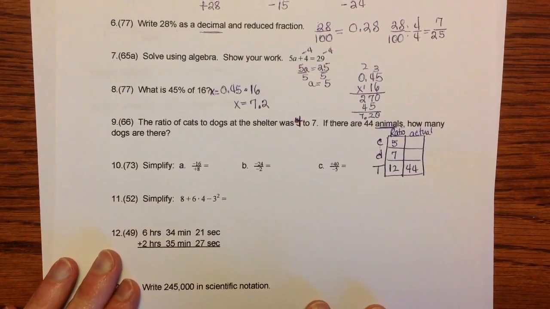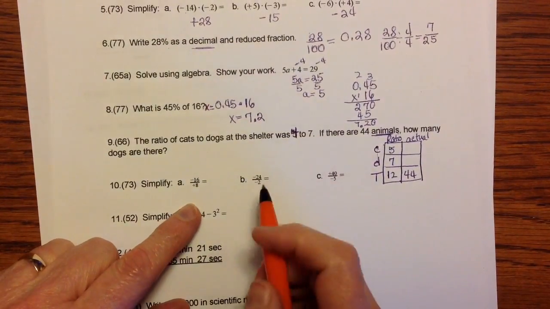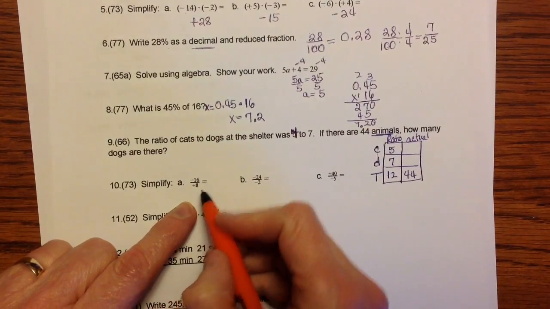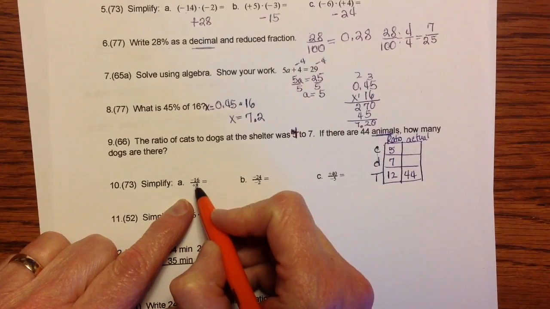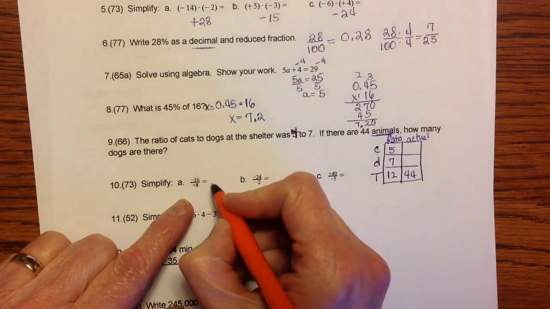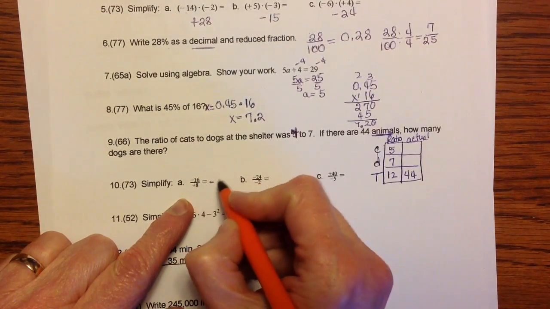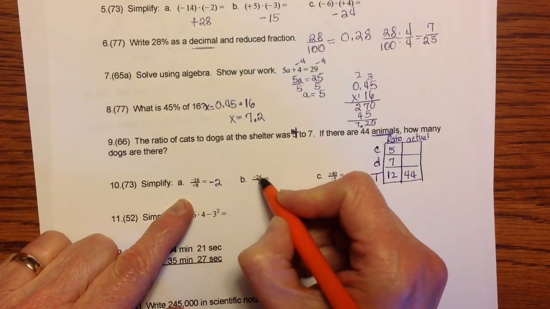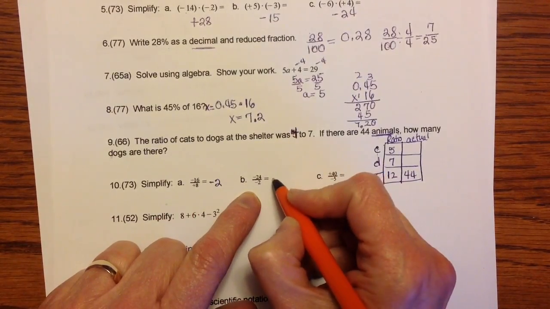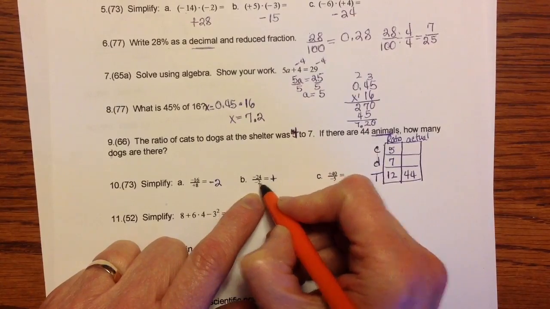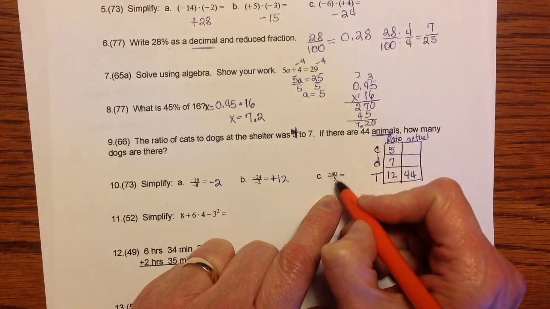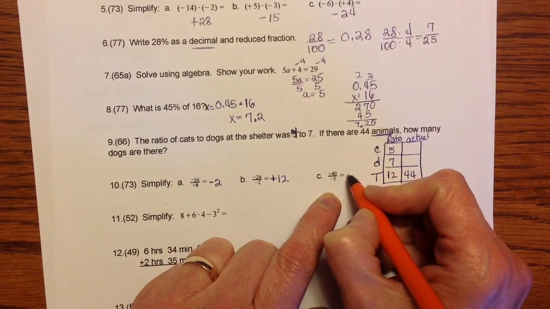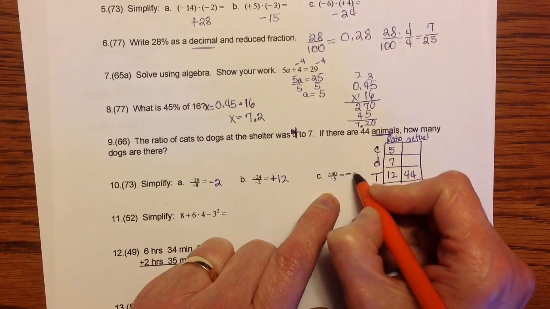Number 10. Simplifying, these are all division problems. They may be a little bit hard to read, but I've got negative 16 divided by positive 8. Well, the rule is the same as it was with multiplication. If the signs are different, the answer is going to be negative, and 16 divided by 8 is 2. The signs are the same. Both of them are negative, so it's going to be positive, and 24 divided by 2 is 12. And in this one, I have positive 40 divided by negative 5. The signs are different, so the answer is going to be negative, and 40 divided by 5 is 8.